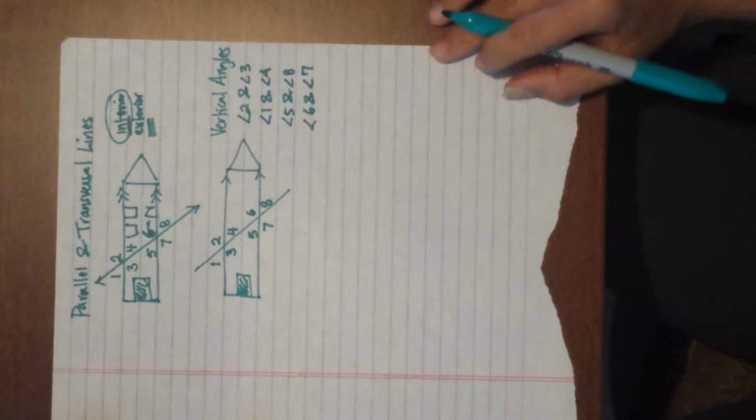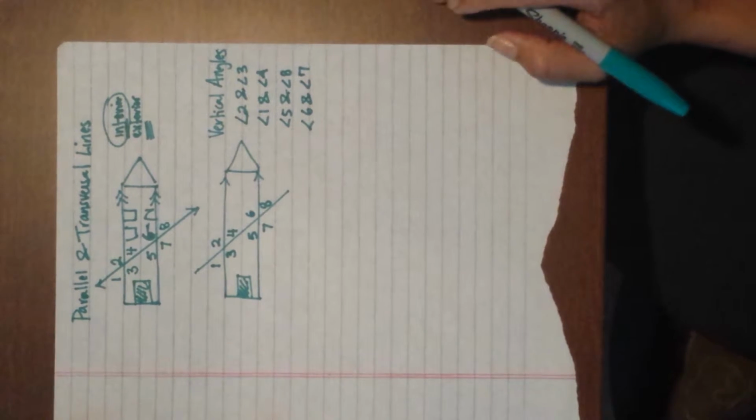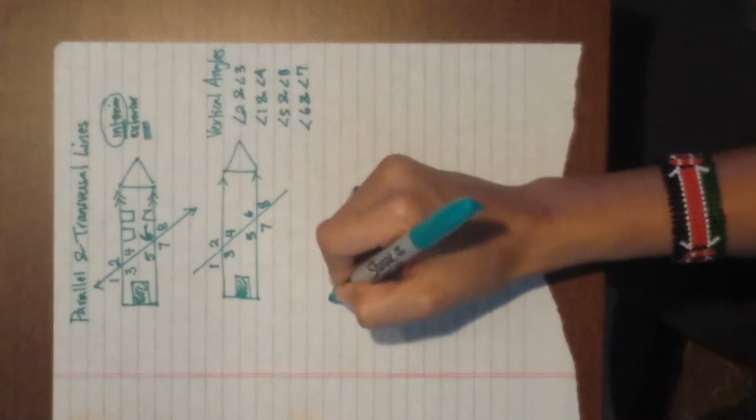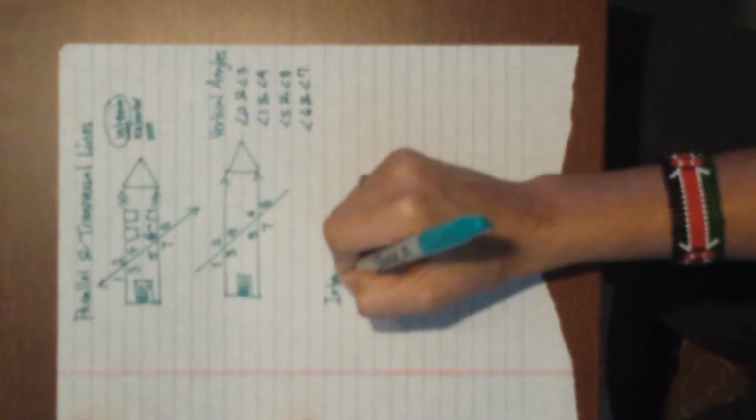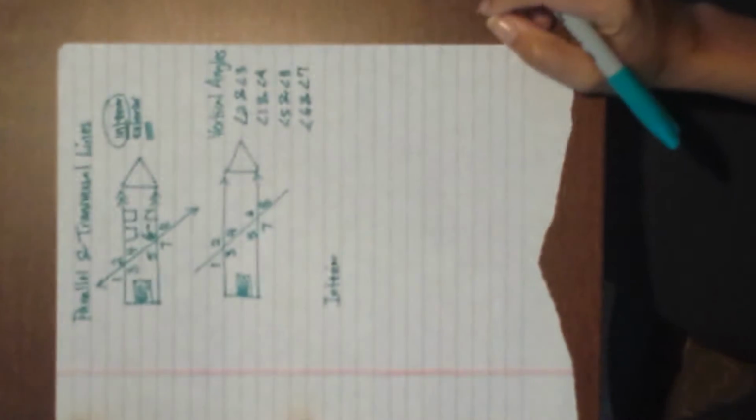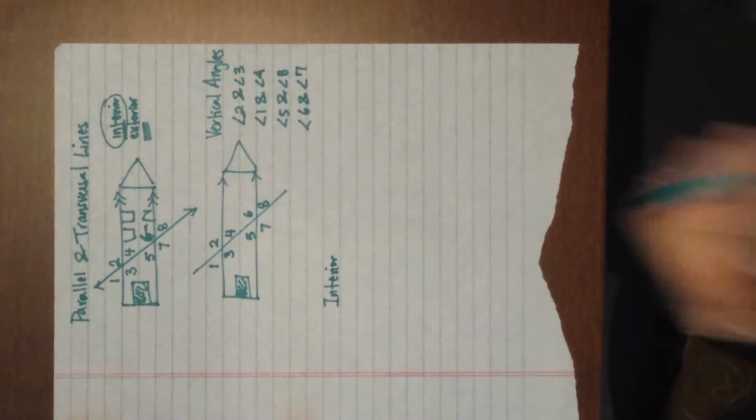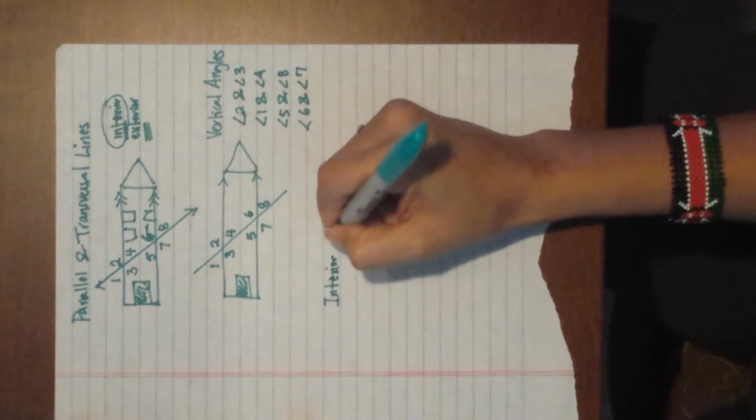Now, a couple of things that I'm going to introduce to you. Okay, we're going to start first with interior angles. All right, a couple of things you need to know about interior angles. There are two ones. There's interior alternate.